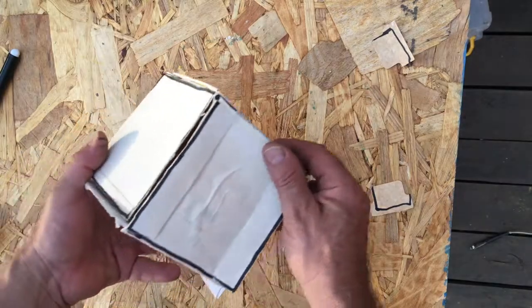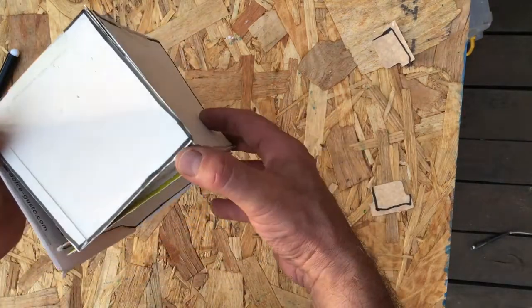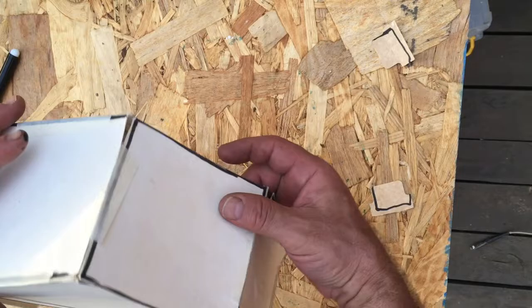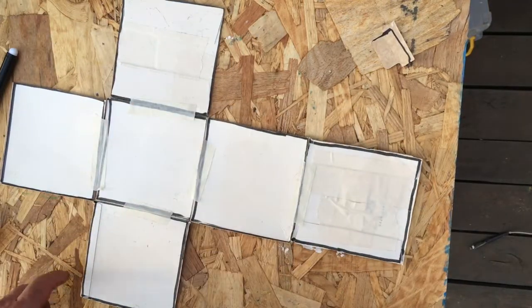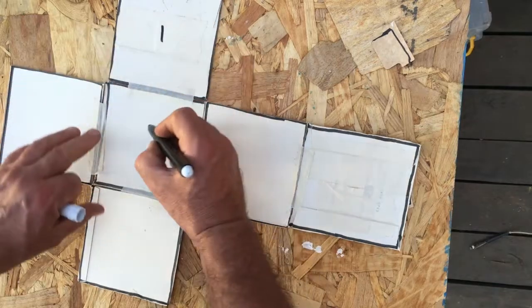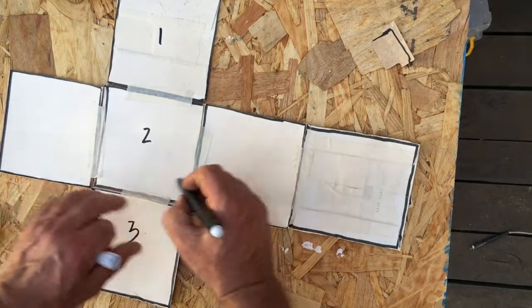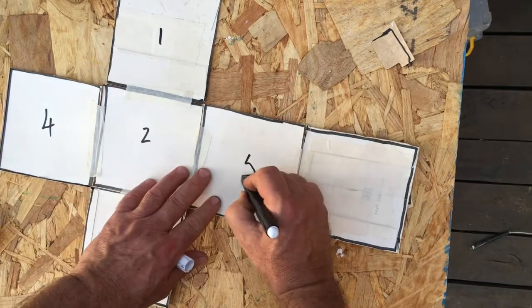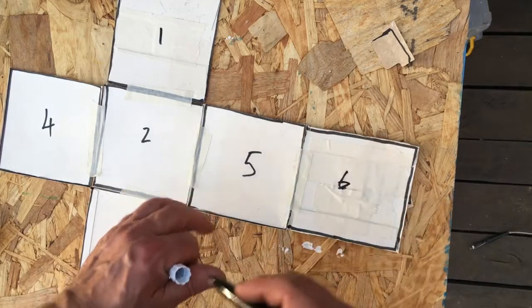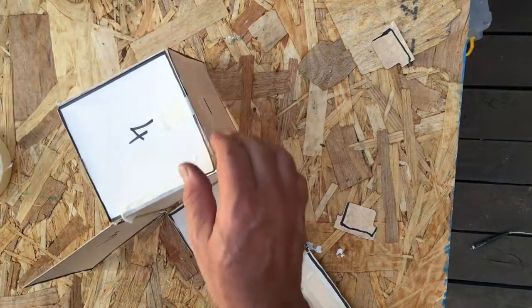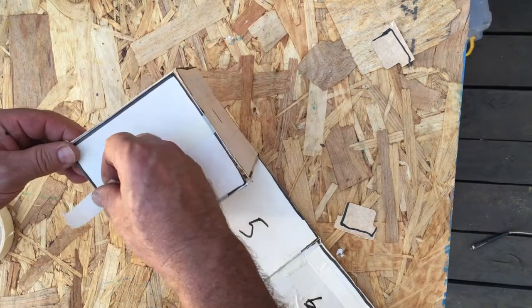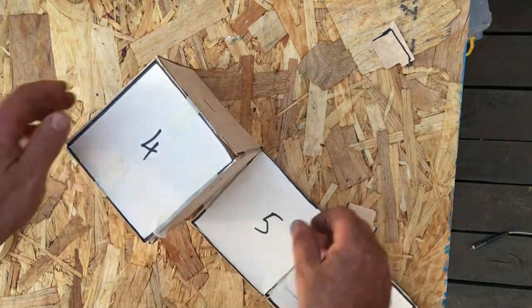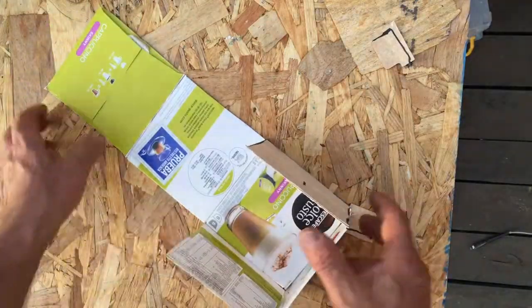You get a perfect cube made out of 6 squares. 1, 2, 3, 4, 5, 6. So from 2D to 3D, you make all your forms.